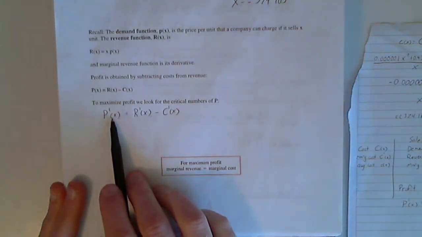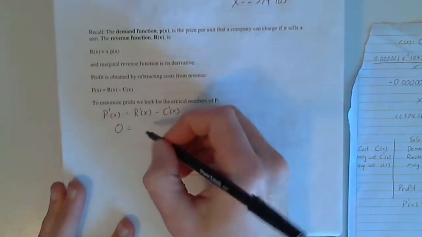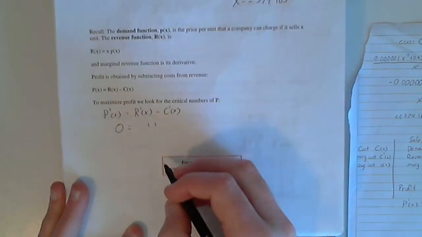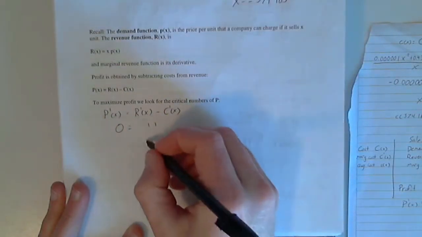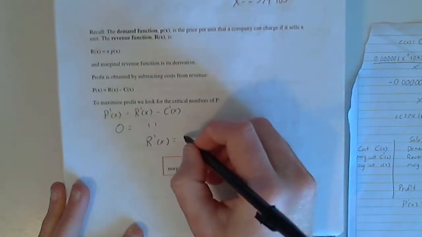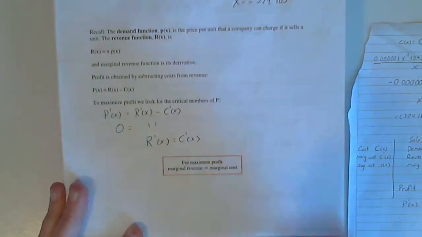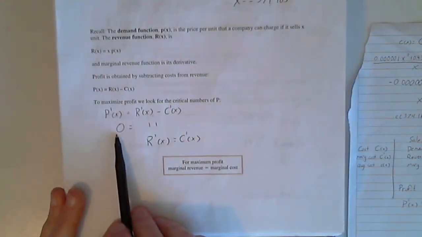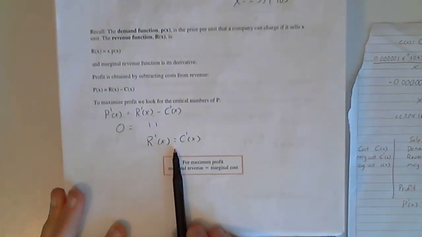And then, of course, we're going to set this equal to 0. And so we end up with a really easy formula. Profit is maximized when R prime of x is equal to C prime of x. So all we have to do is add the C prime to the other side, and we end up with that.